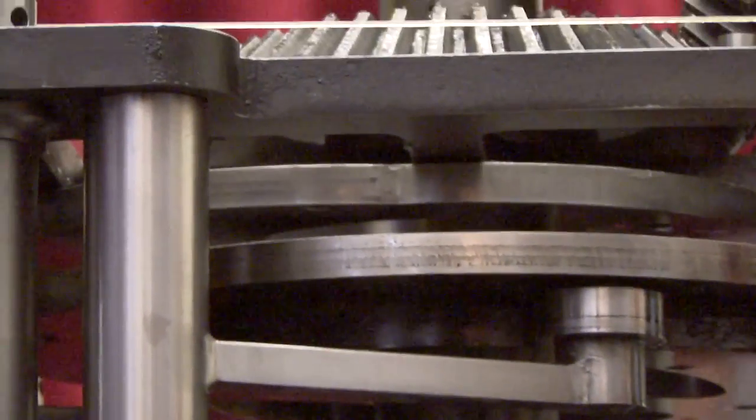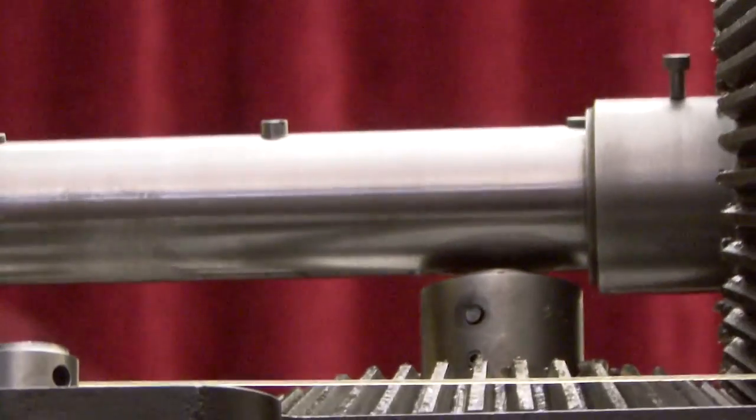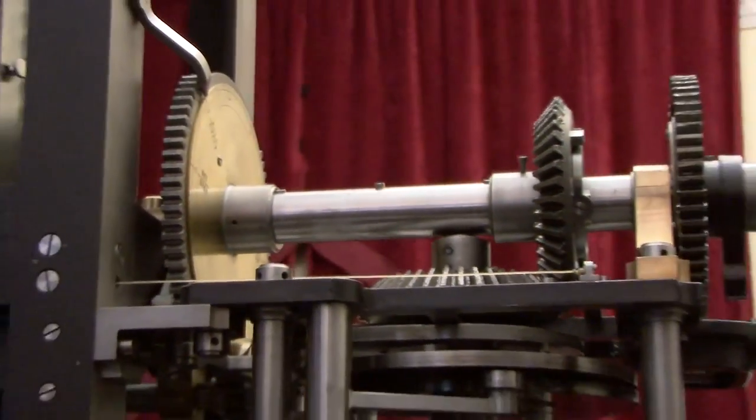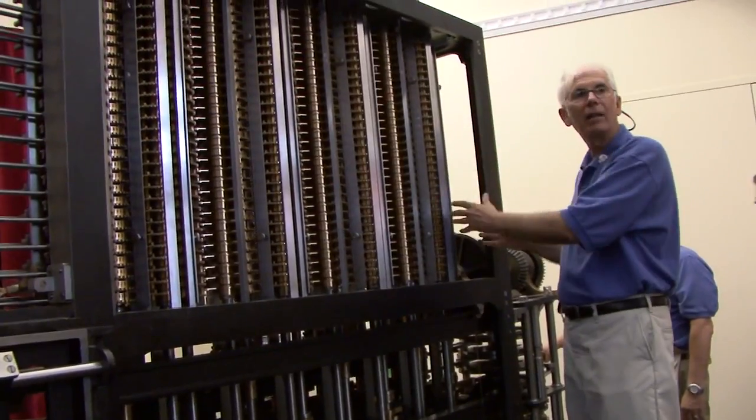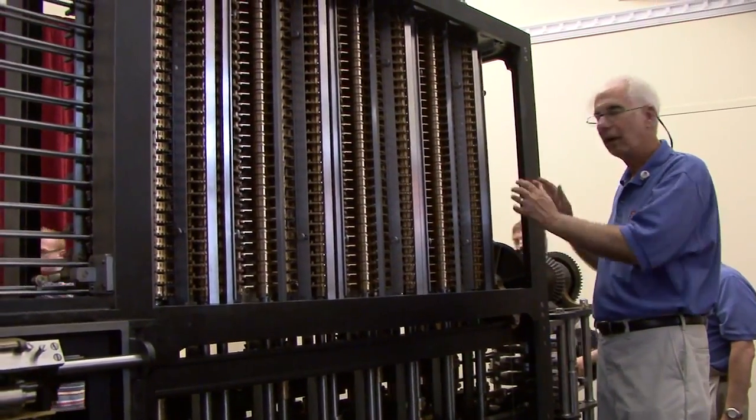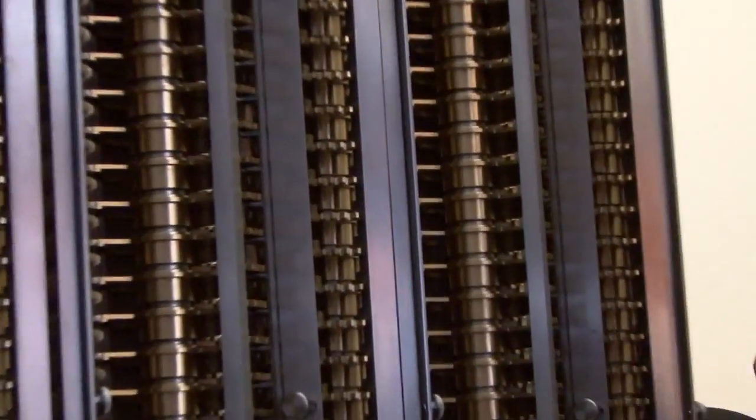This machine has only 8,000 parts. About 4,000 of them are here, and the other 4,000 are here. The way this works is it's adding all the odd columns to the even columns, and then all the even columns to the odd columns.